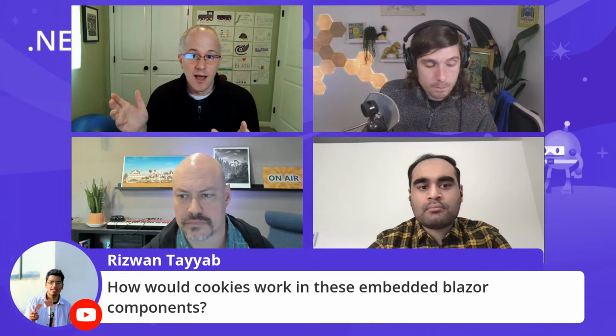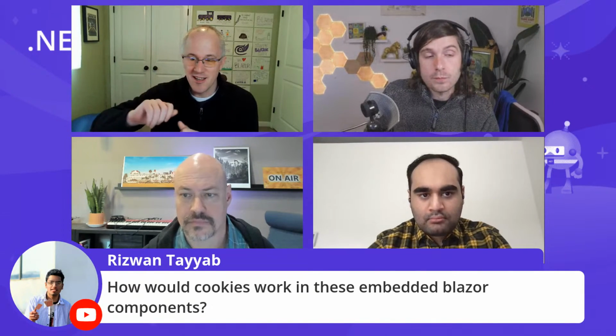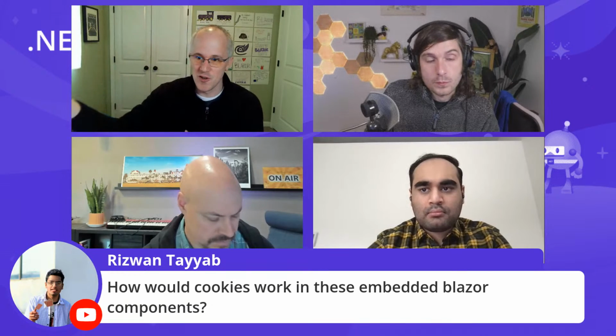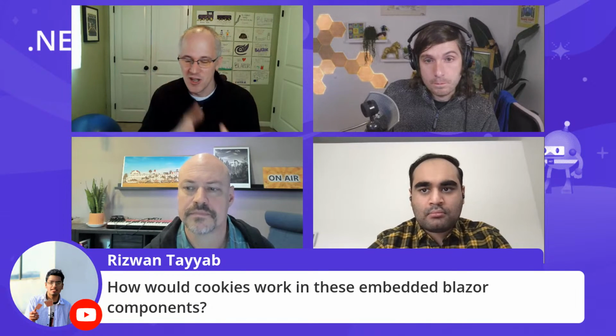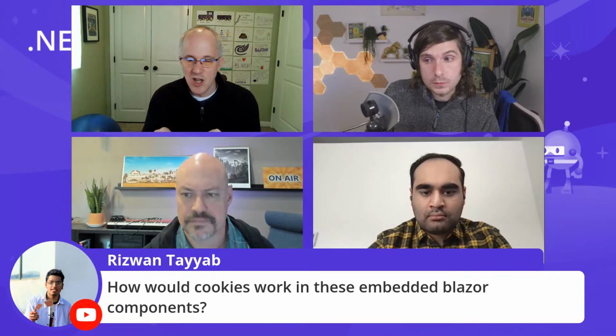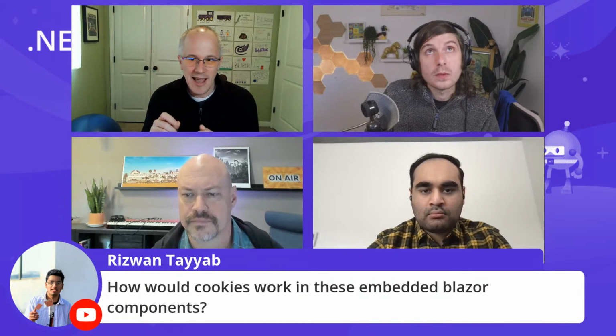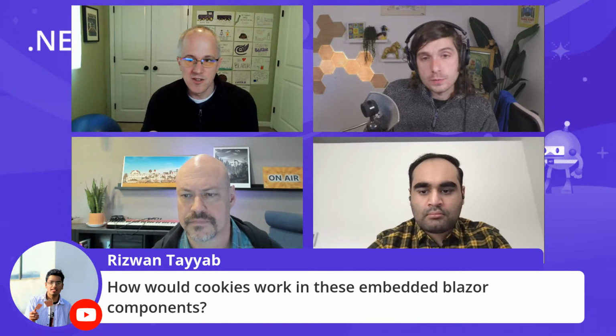To go back to cookies just real quick, I want to make sure we're clear on that. With Blazor and a Blazor hybrid setup, you have a web view control, and it can do cookies. However, cookies are a request-response thing. You send a request to some server, the server sends you some cookie headers, and you store those in the browser. With Blazor hybrid, there's really no HTTP request-response.